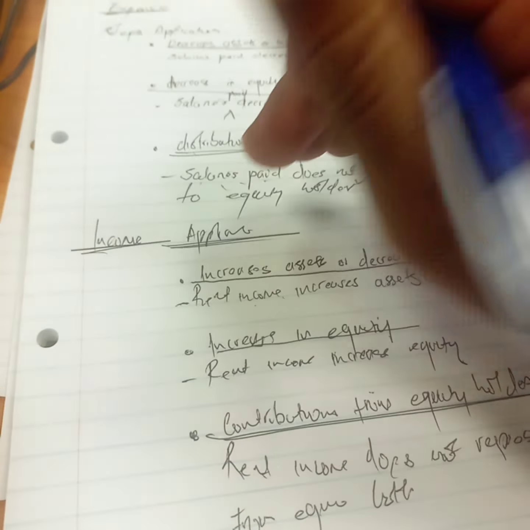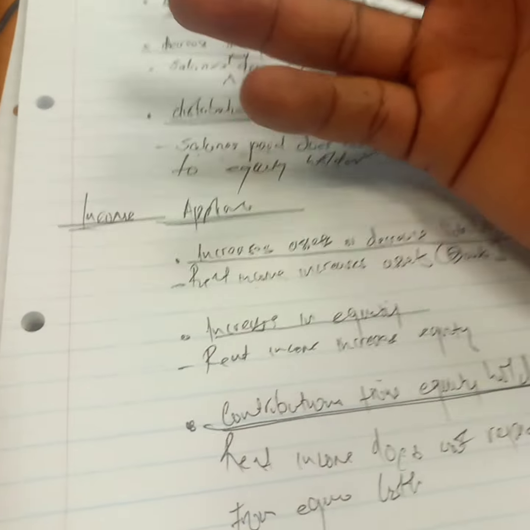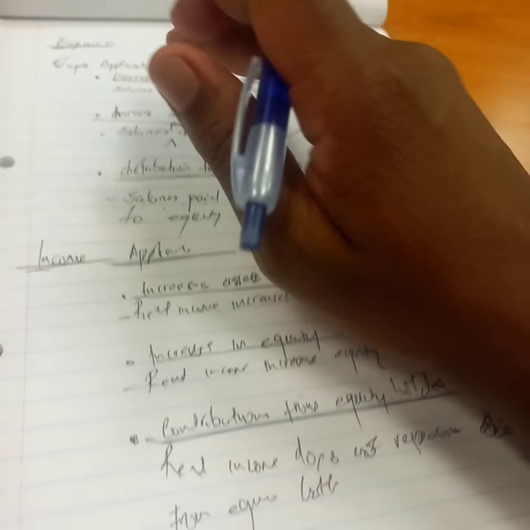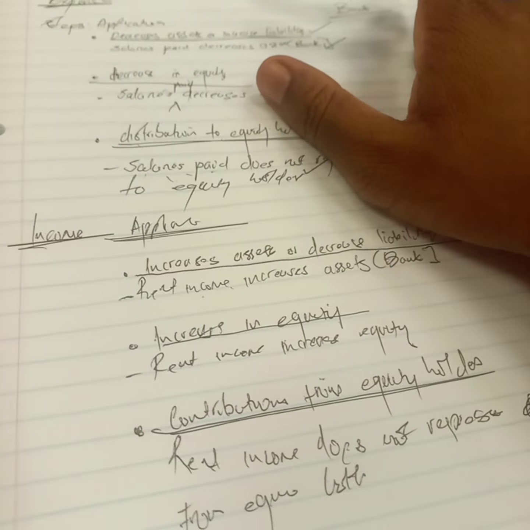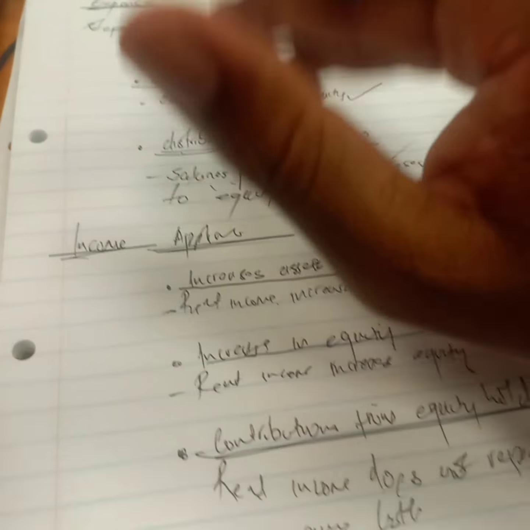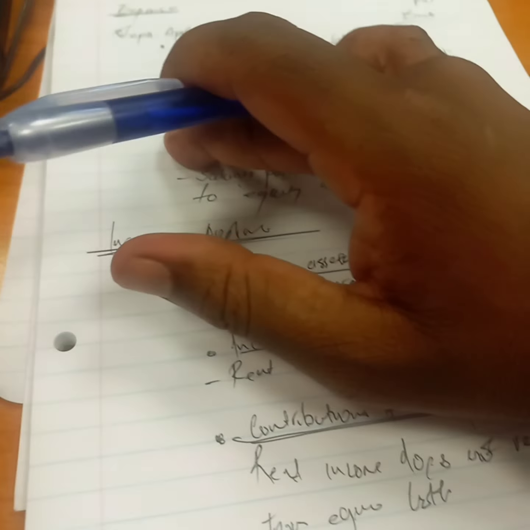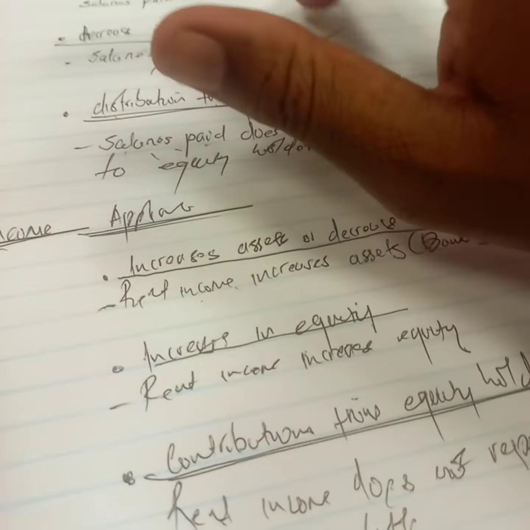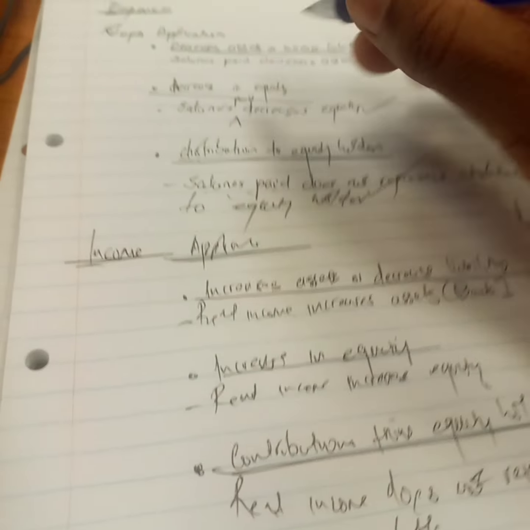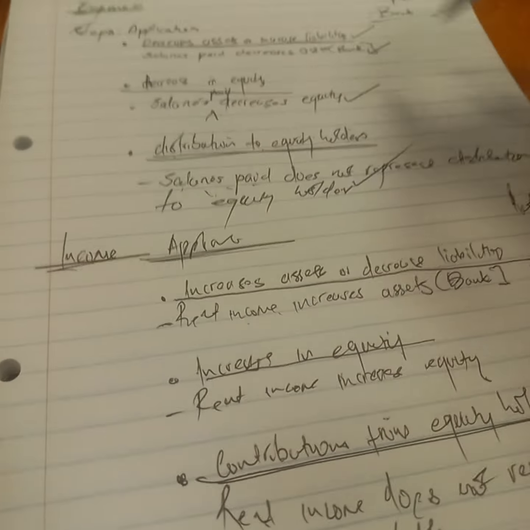Step number 3, you apply the definition of that element. Step number 4, you discuss your relevance and you discuss your faithful representation. On relevance, you explain the existence of the asset or any element, whatever the case might be. It depends on the question that you are given. Then faithful representation, you indicate the amount that is stipulated on the scenario.